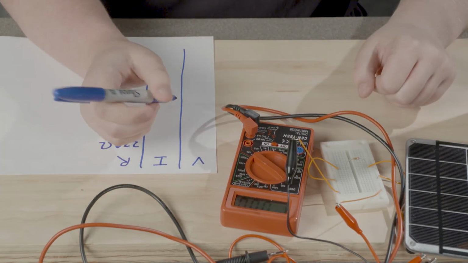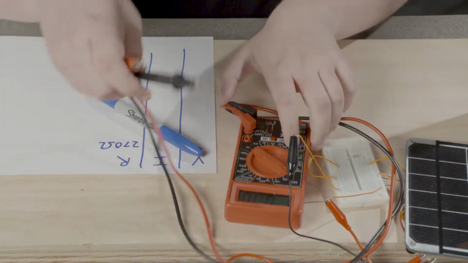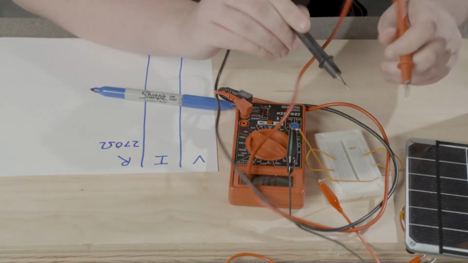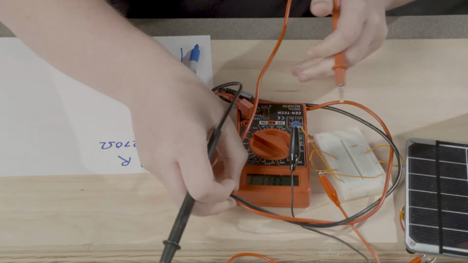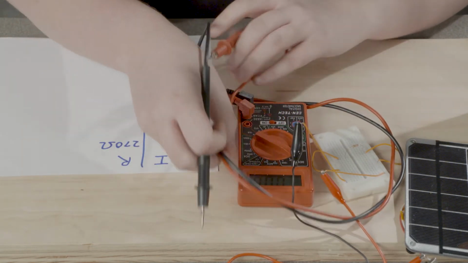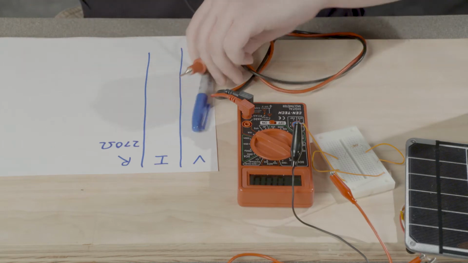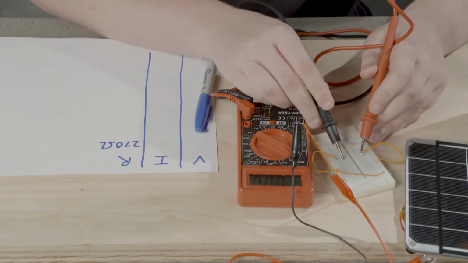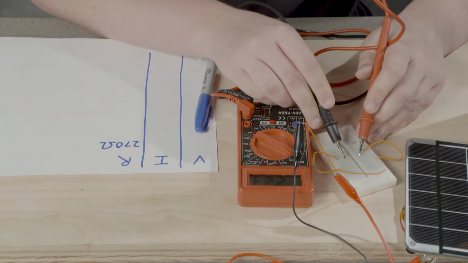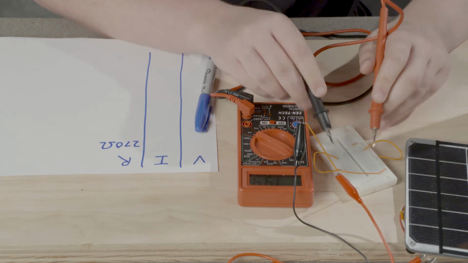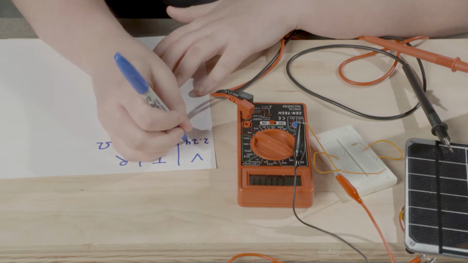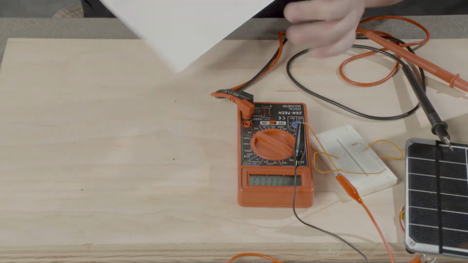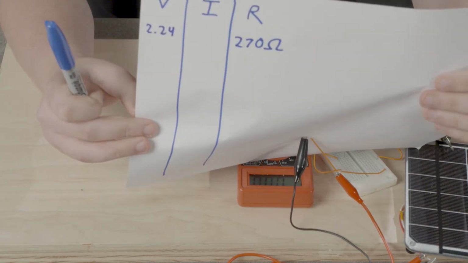And the voltage was, let's check again. Did a little change on us, one second. 2.24, we'll say, for the voltage. So we have that so far.